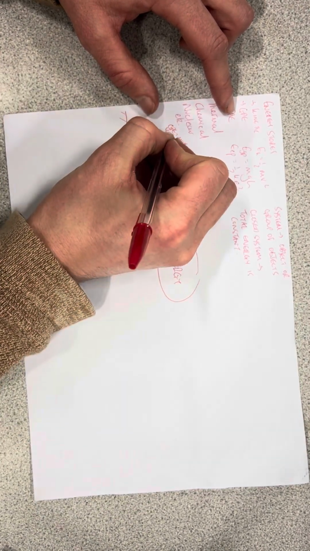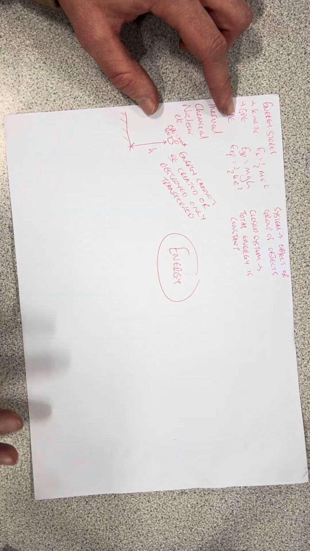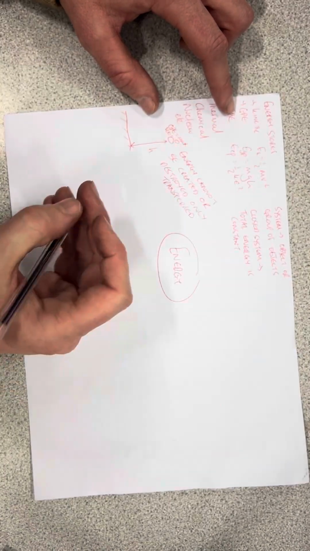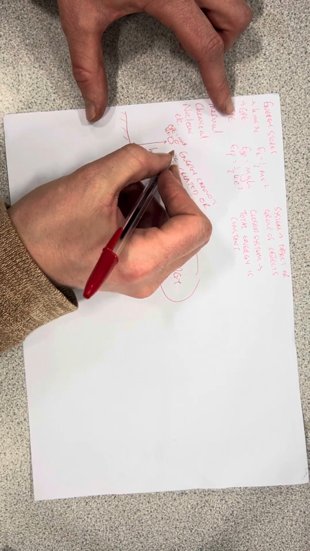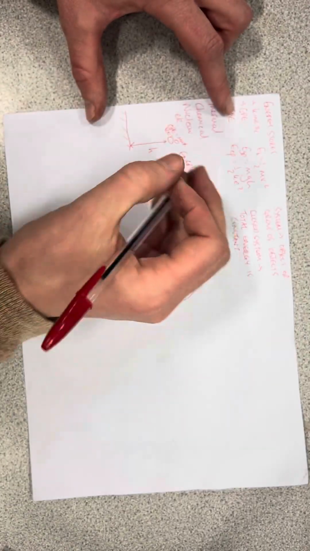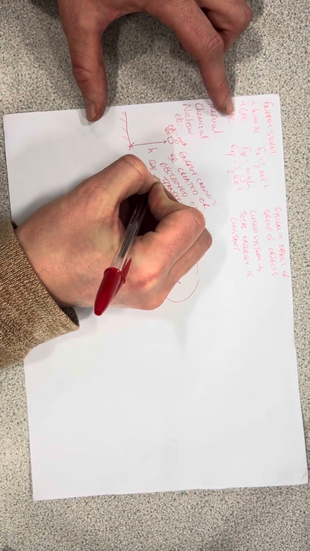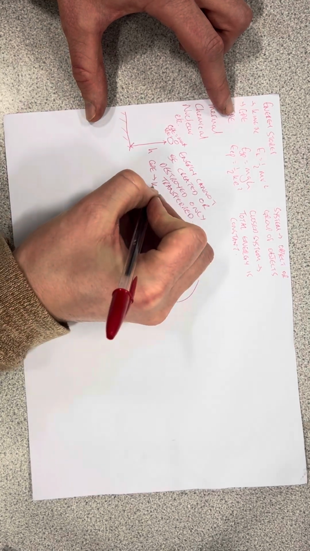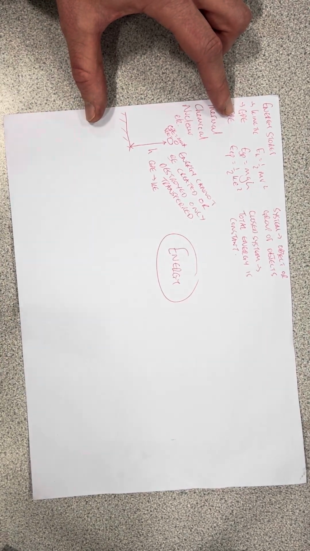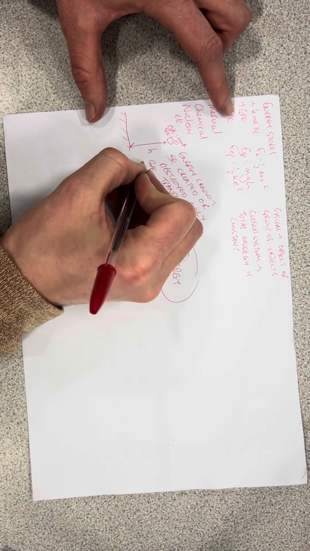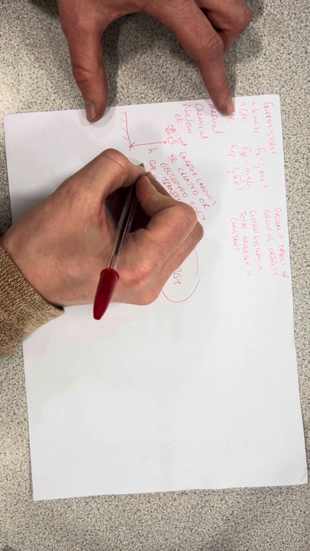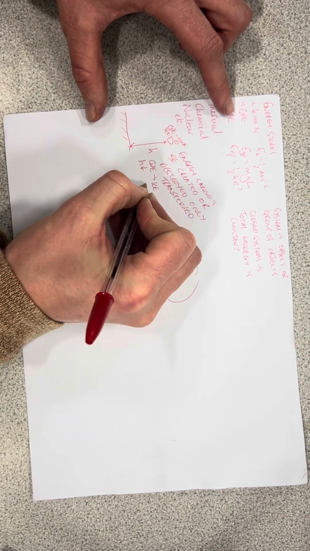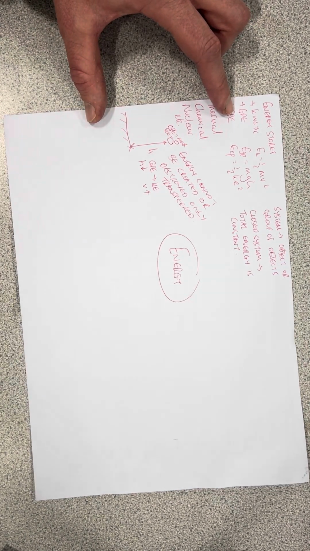At this position its kinetic energy will be 0 because it's stationary. Once it's dropped, your gravitational potential energy decreases because your height is decreasing, and your kinetic energy increases because your velocity is increasing. So I'll put below there, height is decreasing and velocity is increasing.